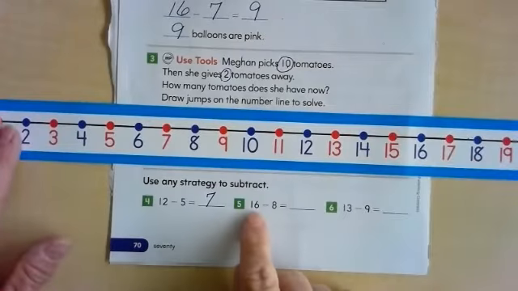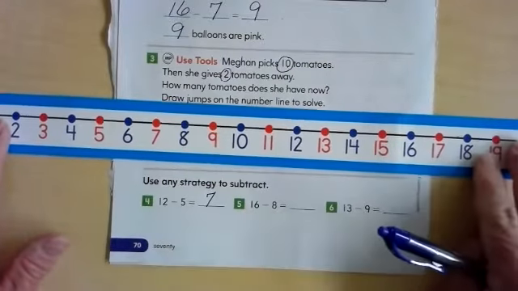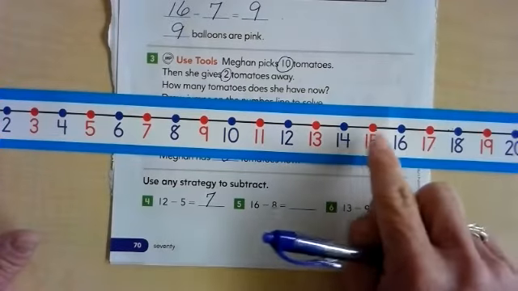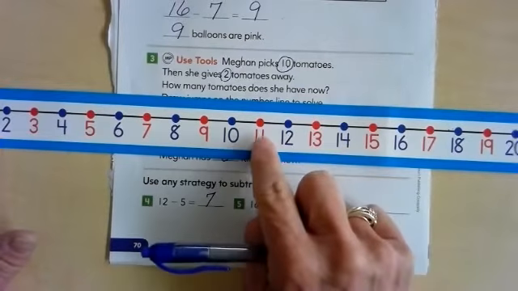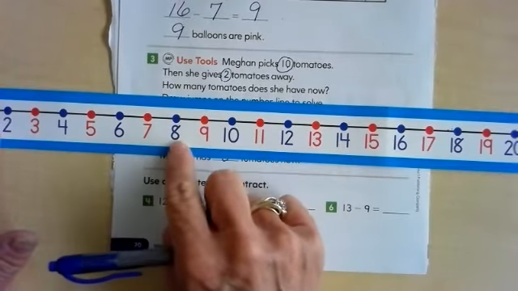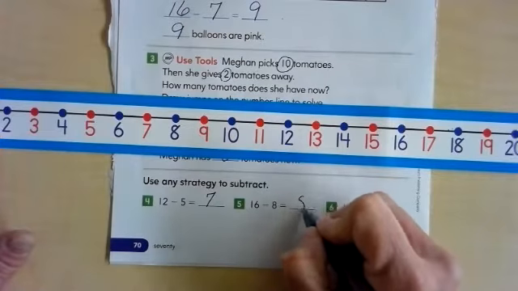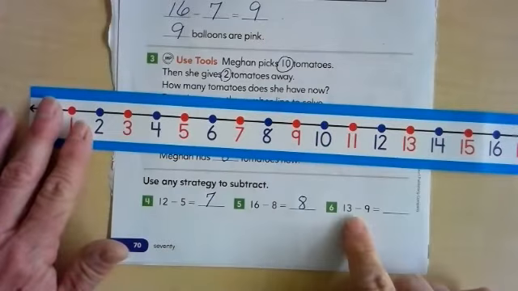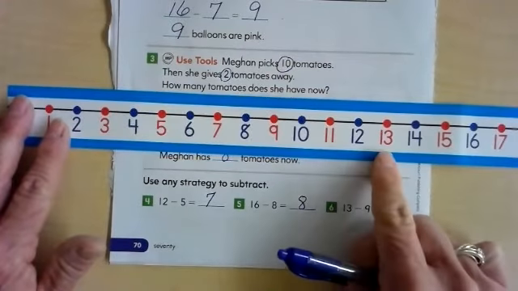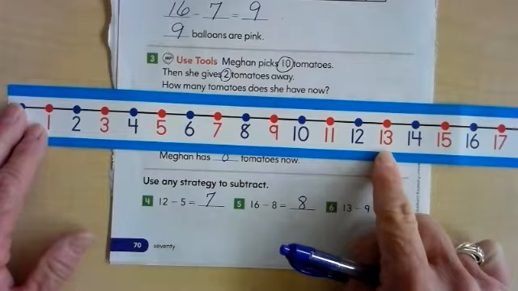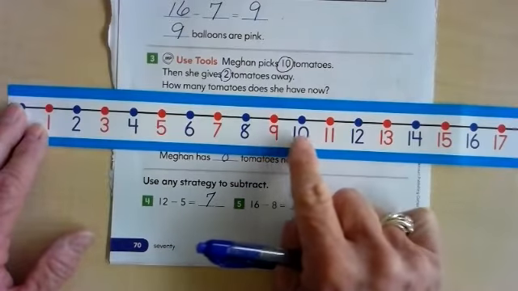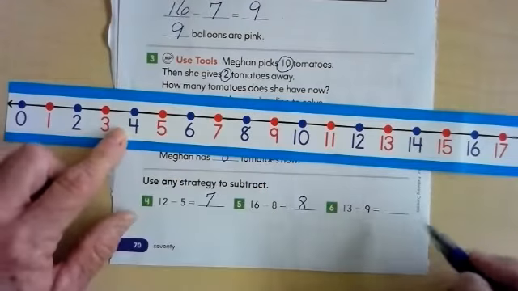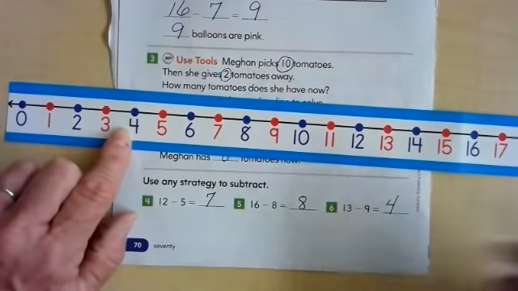The next one says 16 minus 8. So I'm going to start on the 16, and I'm going to back up 8. 1, 2, 3, 4, 5, 6, 7, 8. So 16 minus 8 equals 8. And then we have 13 minus 9. So I'm going to start at my 13, and I'm going to back up 9. 1, 2, 3, 4, 5, 6, 7, 8, 9. So 13 minus 9 equals 4.